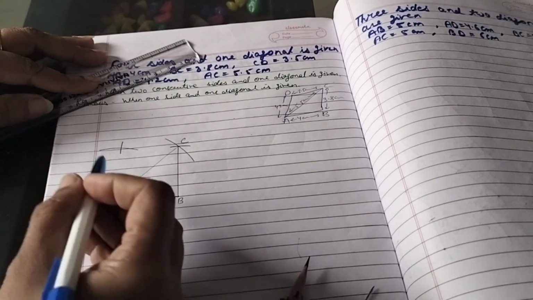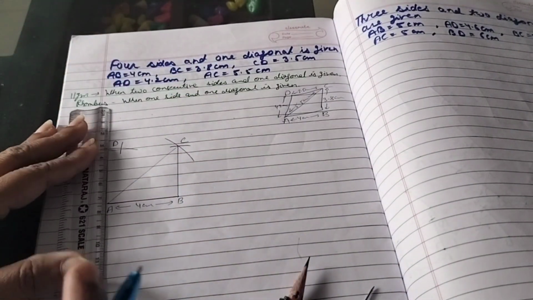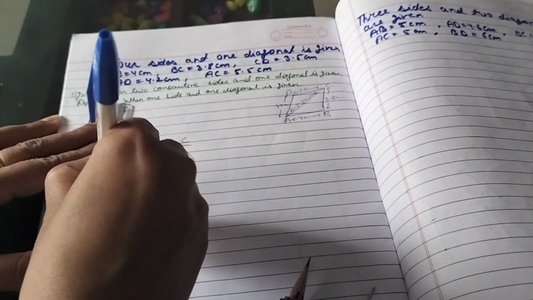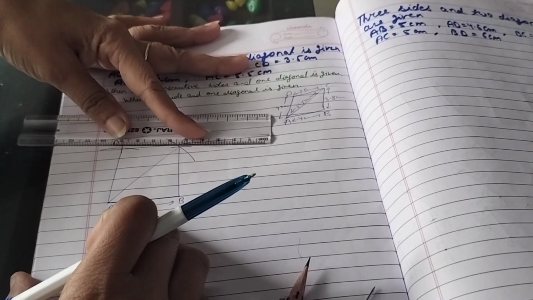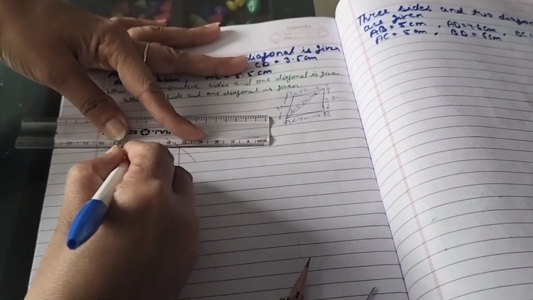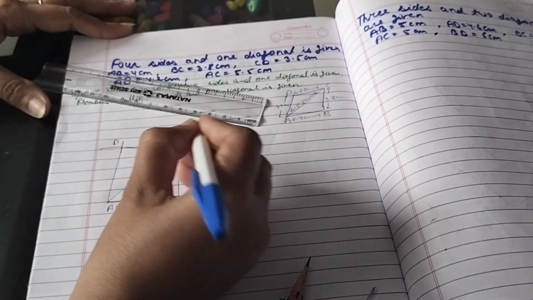The point where they intersect will be your point D. Now we join A to D and C to D. And this is your required quadrilateral ABCD.